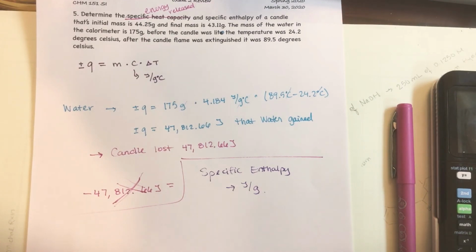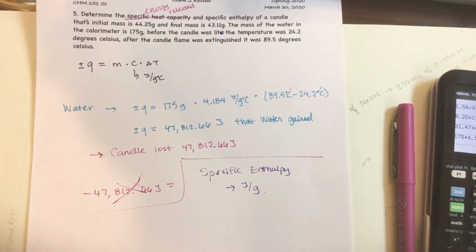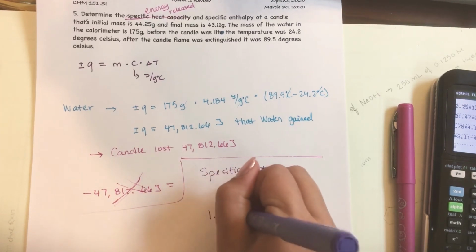Because we know that its initial mass is 44.25 and its final mass is 43.11, we're actually going to subtract: 44.25 minus 43.11. What we're looking at is the specific enthalpy of the candle, and the mass that we have in there is 1.14 grams.